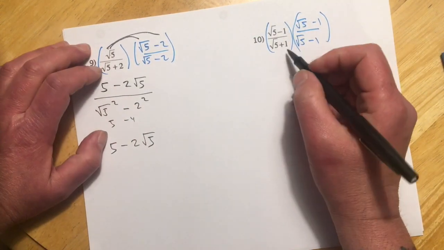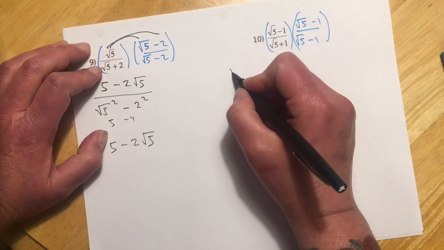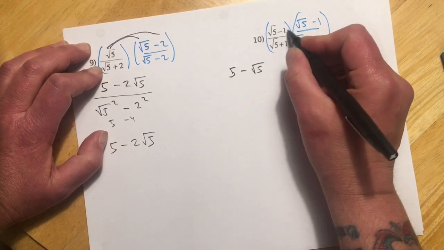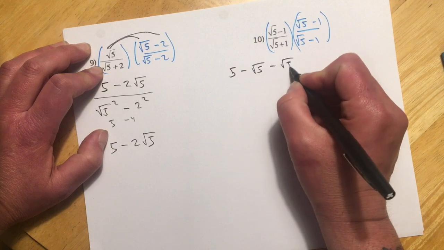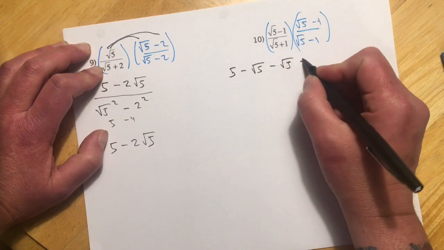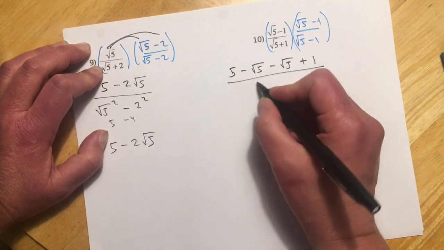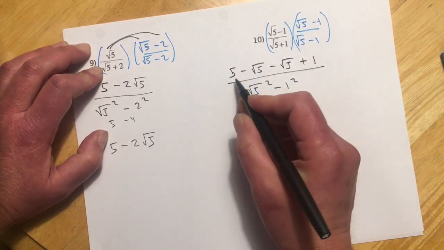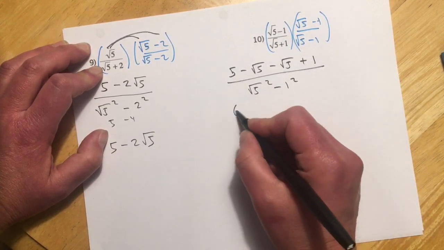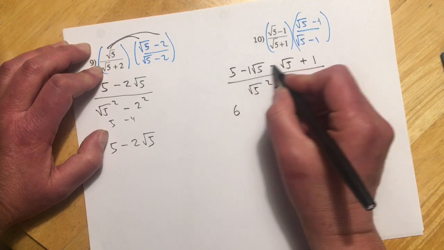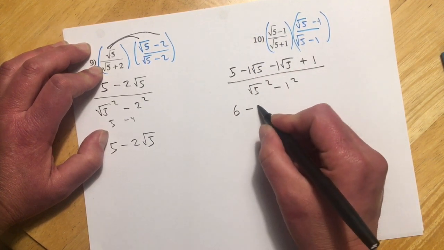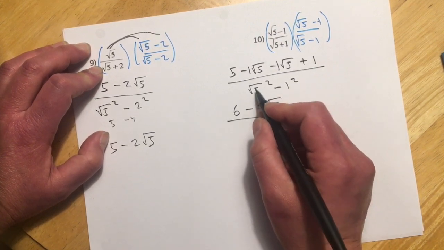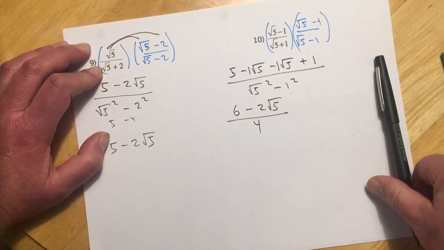This time I do have to do a little bit of FOIL. So root 5 for 5, I get a minus root 5 on the outside, another one on the inside. Minus and minus makes plus 1. And this will be over square root 5 squared minus 1 squared. 5 and 1 would make 6. Minus one of these minus another one makes minus 2 root 5s. And this is 5 minus 1, so that would be 4.